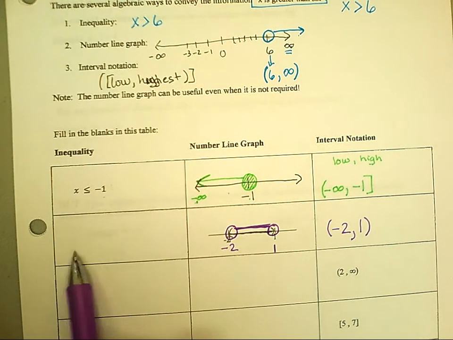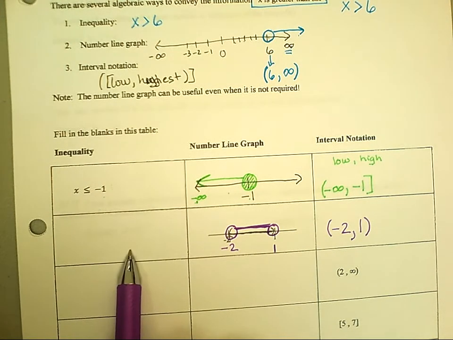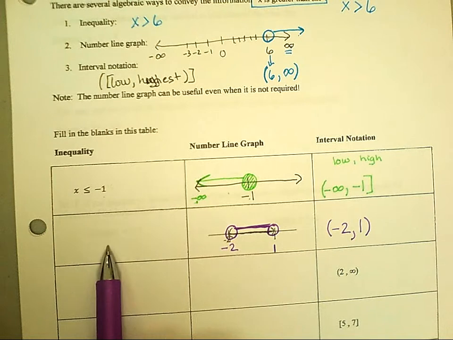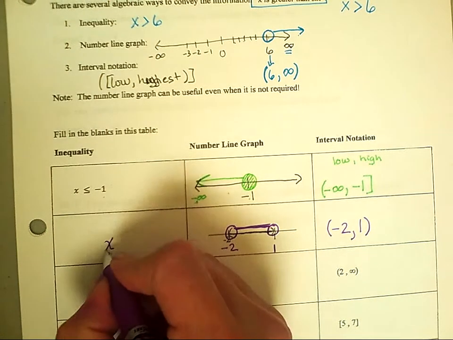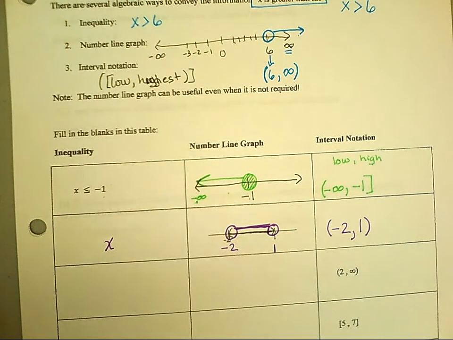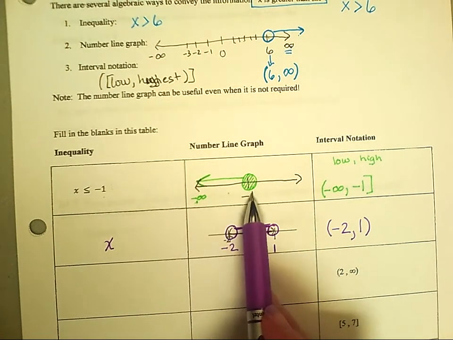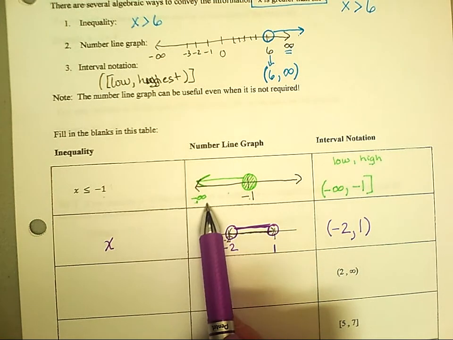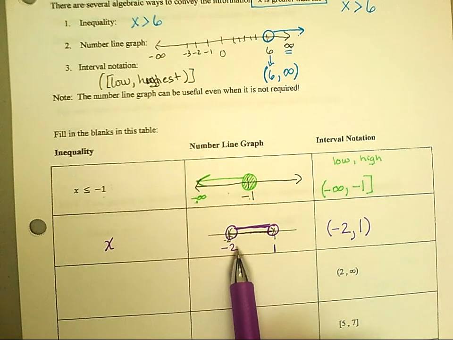Now the difference is, how do we write this inequality? The inequality needs to have an x, some variable. Notice here x really only had a bound of negative 1. Negative infinity is not a number. Now here, x does have two bounds.